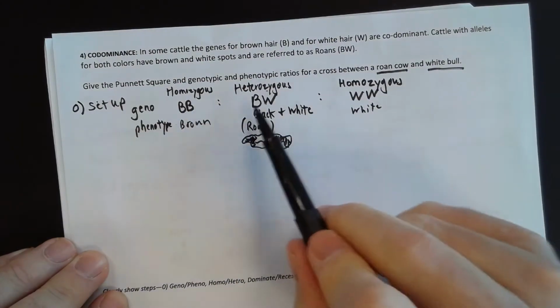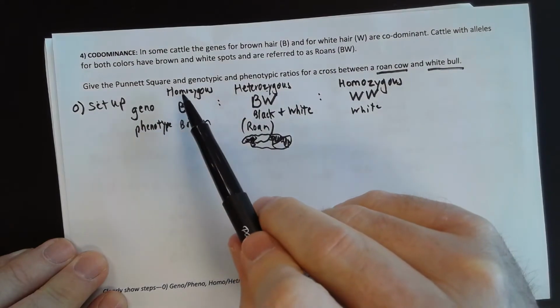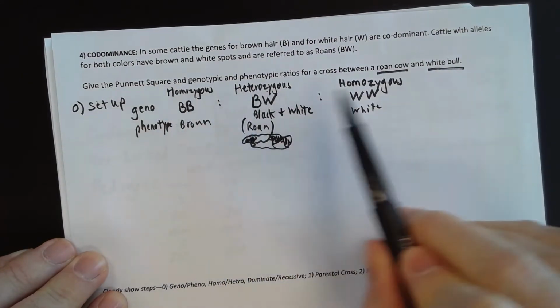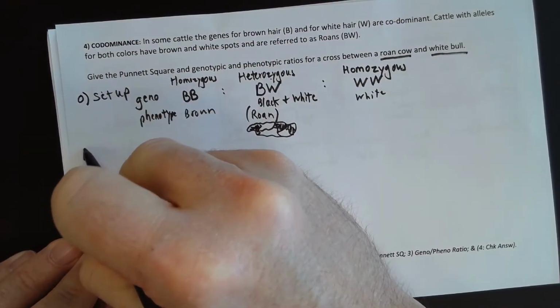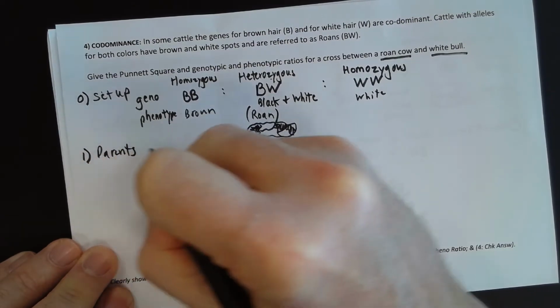Okay, so there's our key right there. We have our genotypes, we have our phenotypes, and for practice we have written what we call the genotypes. Homozygous for B, heterozygous meaning different alleles, and homozygous. So we're really set up now. Okay, step 1 is going to be where we find the parents. Okay, and that's the cross.